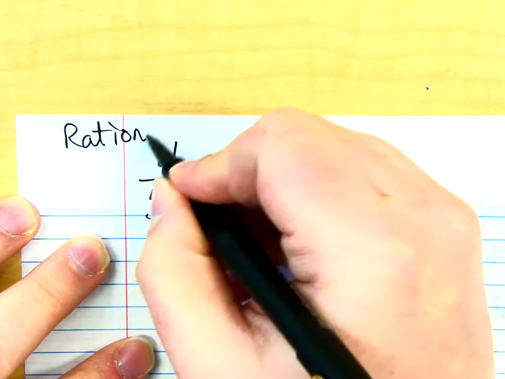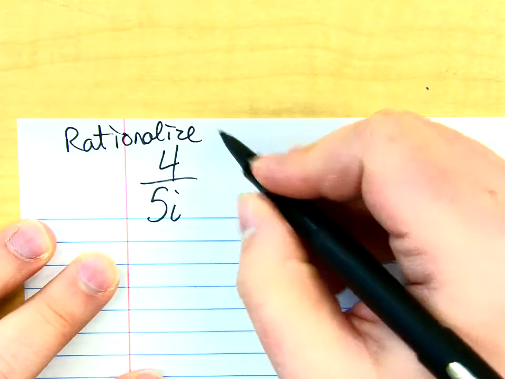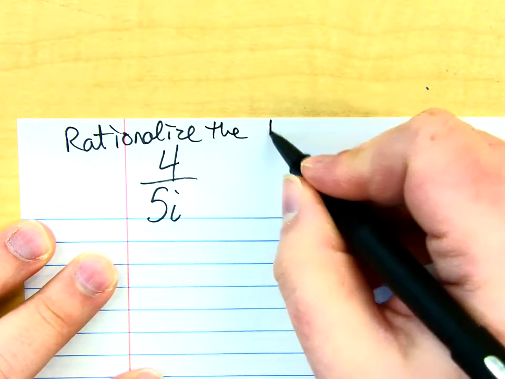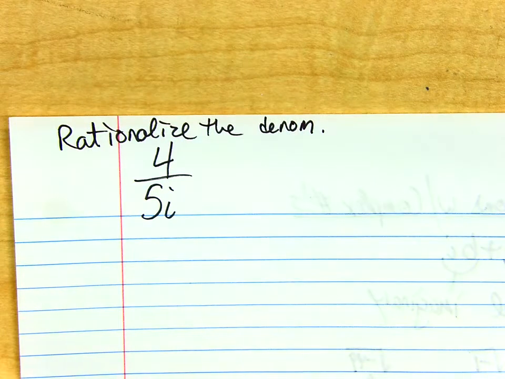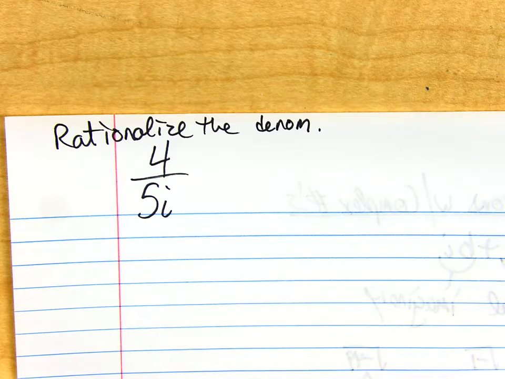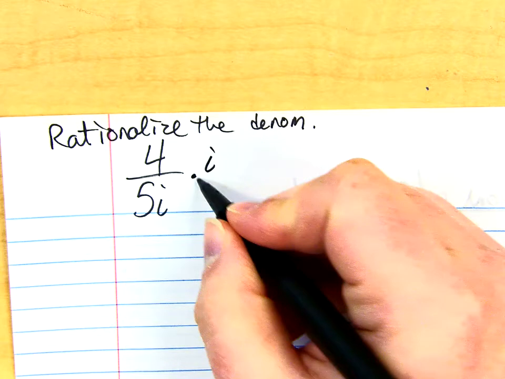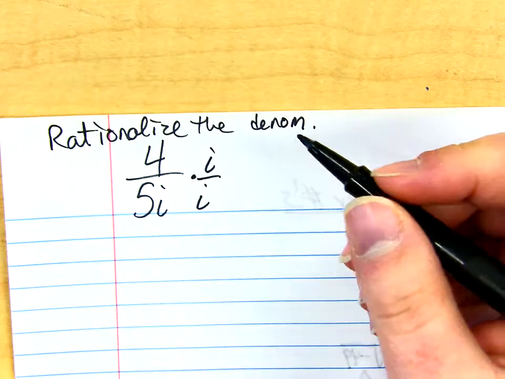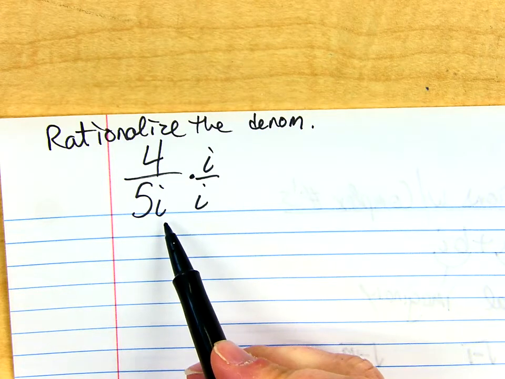And I told you your directions are to rationalize the denominator. Do you know what that even means? That means turn your denominator into a rational number. So if it was 4 over 5 root 3, don't you multiply by root 3 over root 3 to get rid of it? It's the same idea. So I'm going to multiply by i over i. I don't have to multiply by 5i, though. The 5 is fine. It's the i that's the problem.